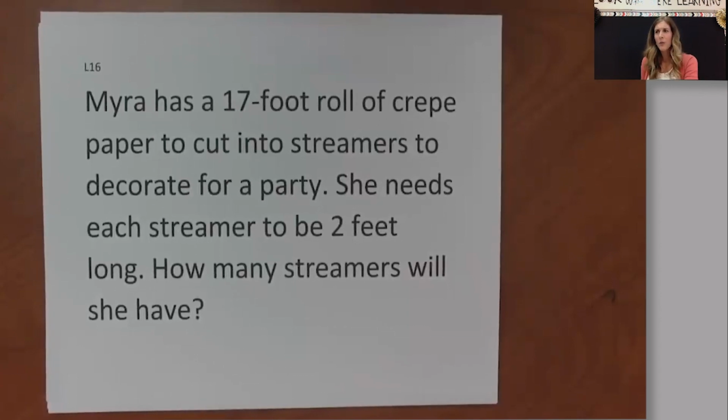Okay, how many 2-foot long streamers will Mira be able to cut from her roll of crepe paper?